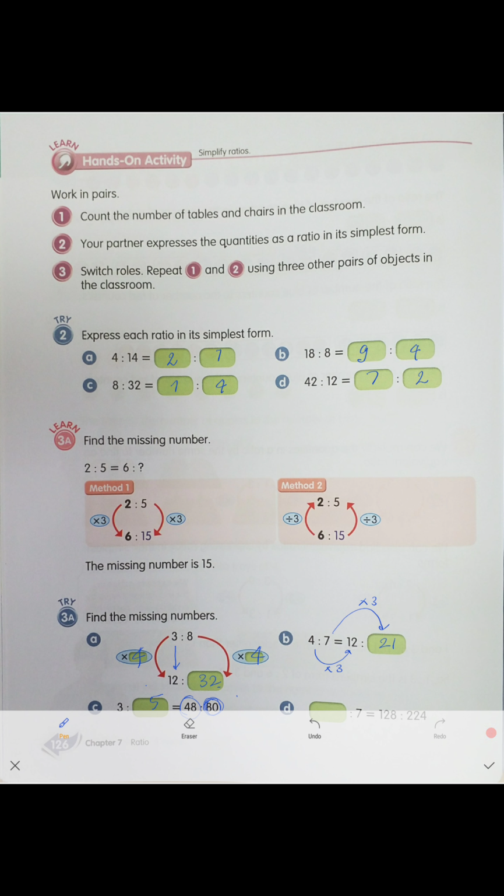Last problem, 128 to 224. So what is the factor here, right? 7 times what becomes 224, right? So you just do your division, right? And you can see that the common factor is 32. So 128 divided by 32 is 4, yeah? And your ratio is 4 to 7. Okay, I hope this one is clear.